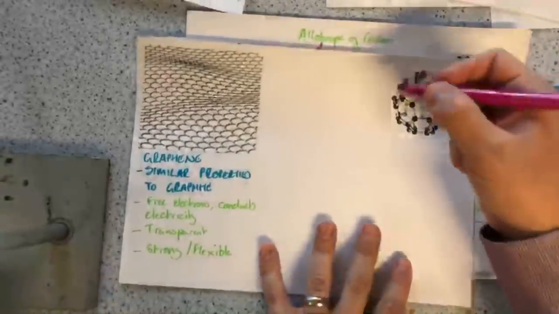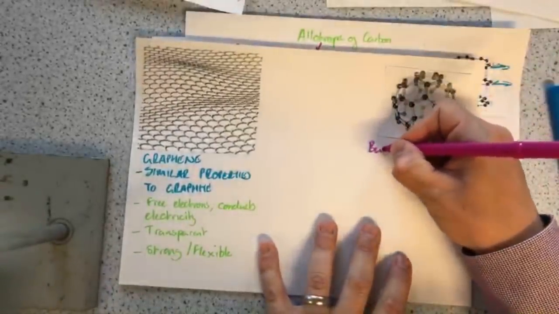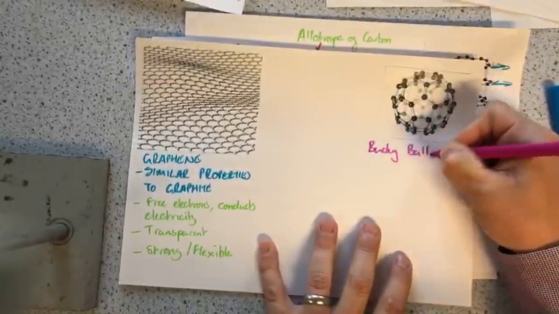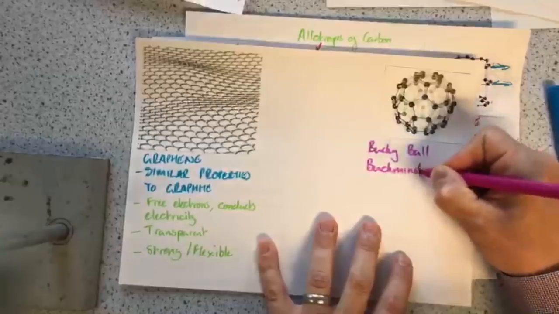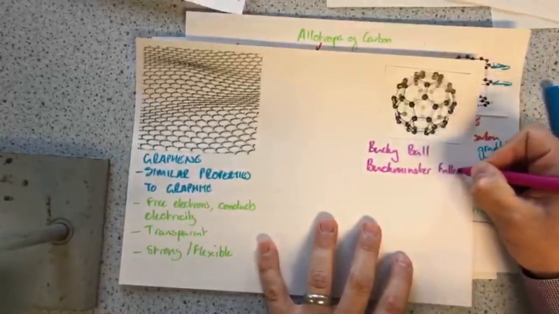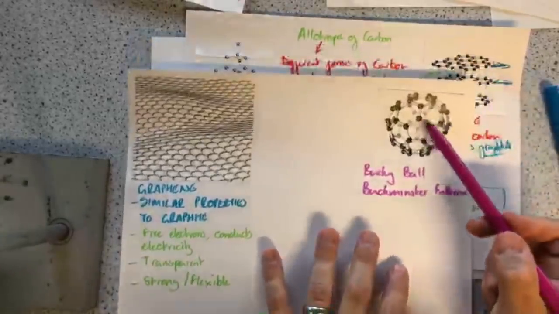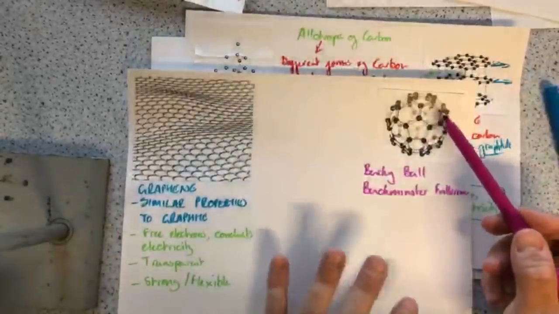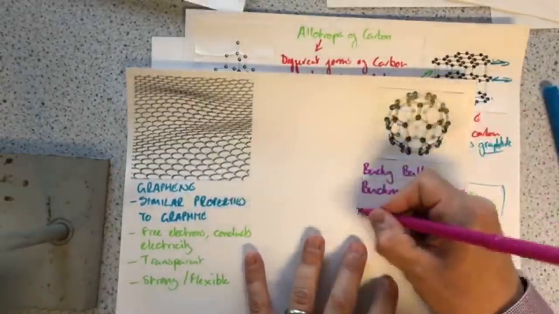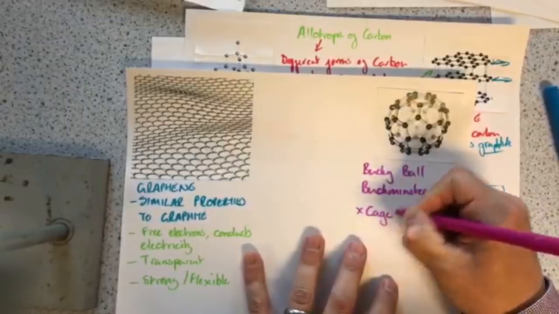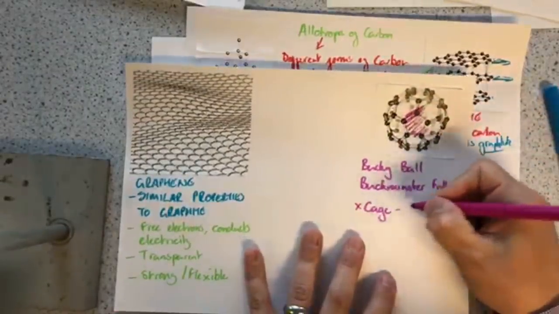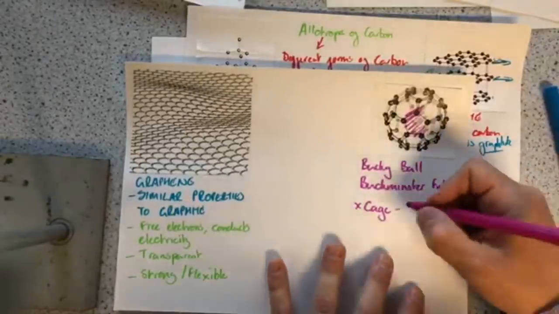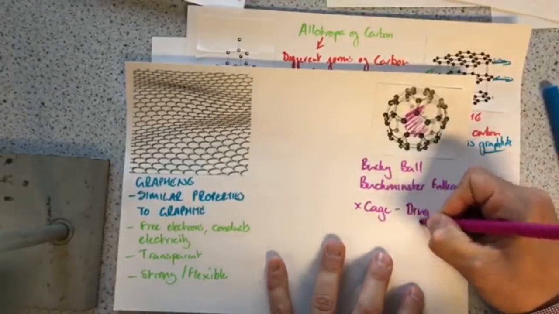The other final allotrope of carbon is a buckyball, or to give it its Sunday best name, a Buckminster fullerene. The structure of these is very much like an old school football. The reason these are so useful is because they can be used as a molecular cage, and you can put things inside the buckyball.